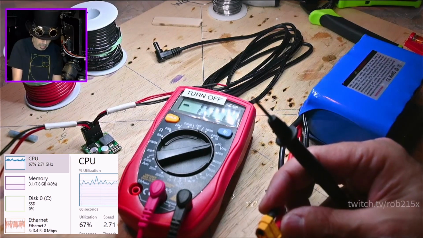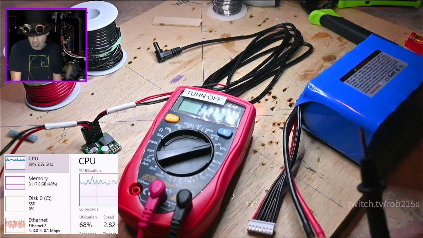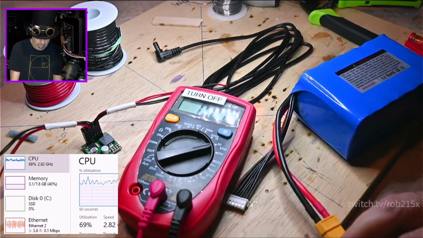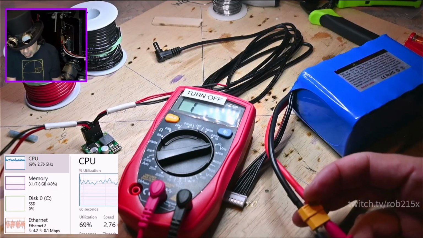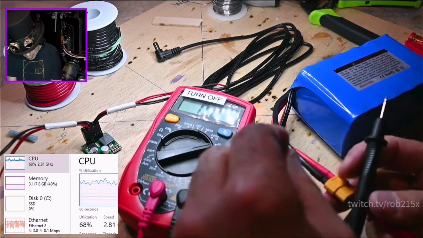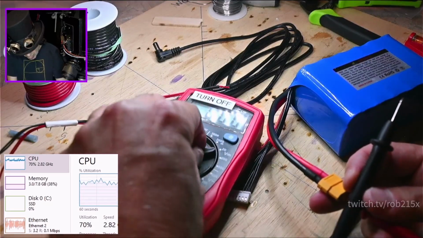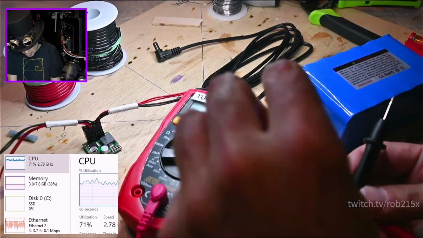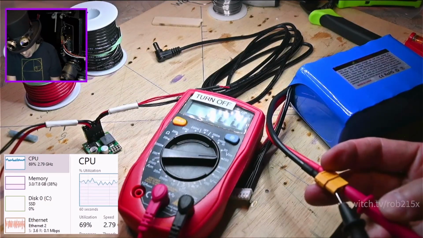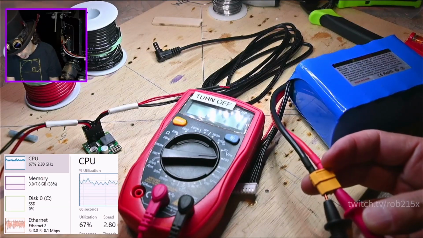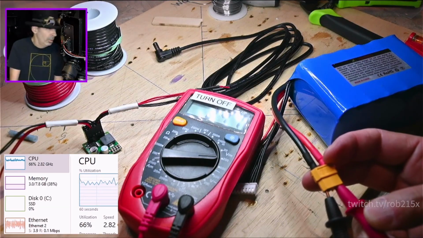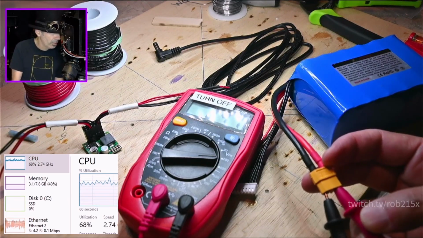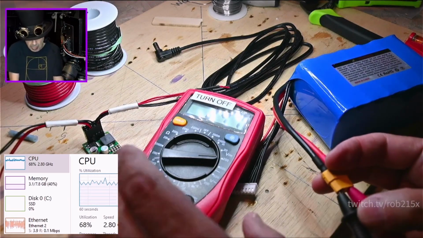Got plus, and it should be like 23. I've got to go up to the next range here. All right. Yeah, there we go, 24.1 volts. We're at 24. Can you see that?